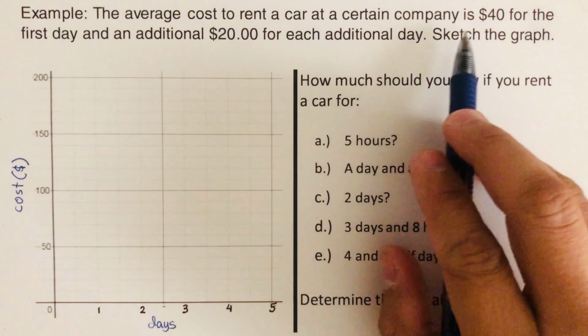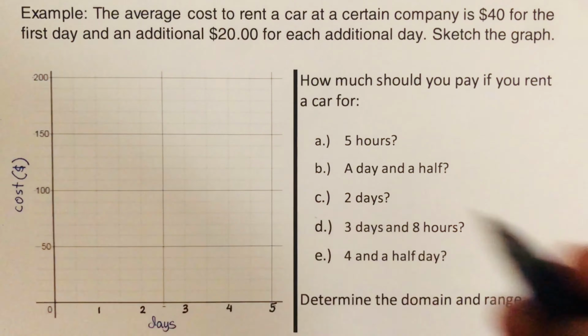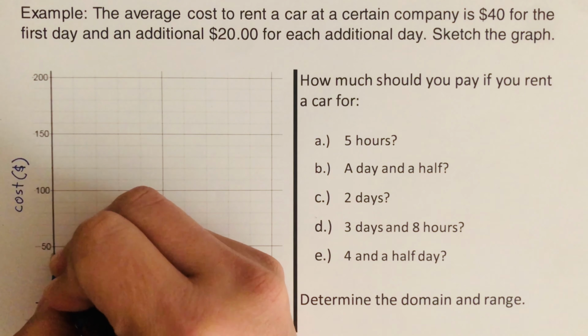Okay, so from 0 to the first day would be 40. This goes by 10, so 10, 20, 30, 40. So from 0 to the first day would be $40. So this is going to be an open circle.